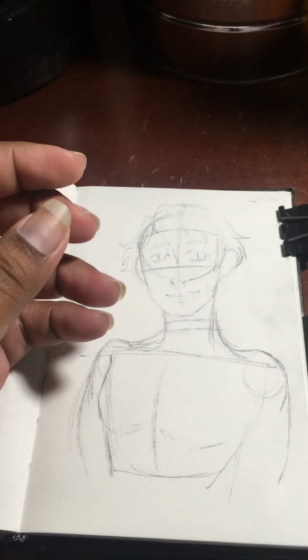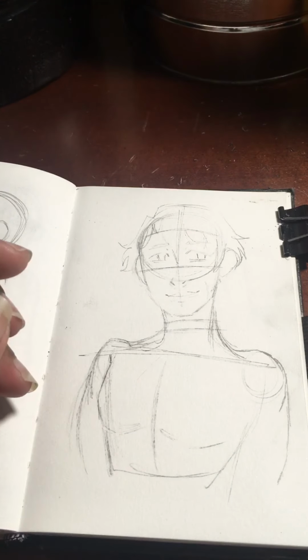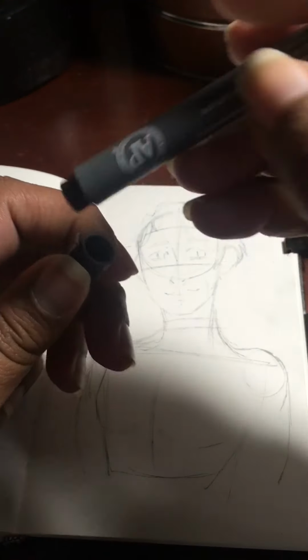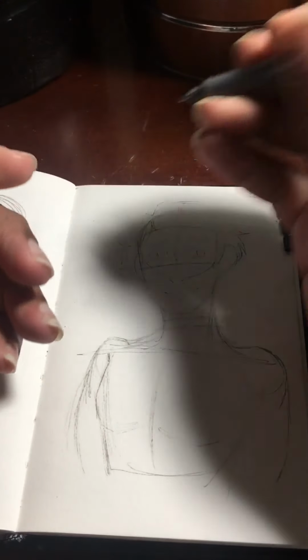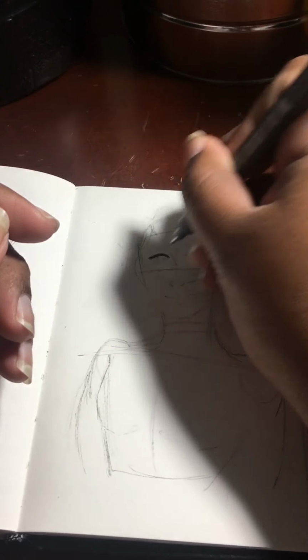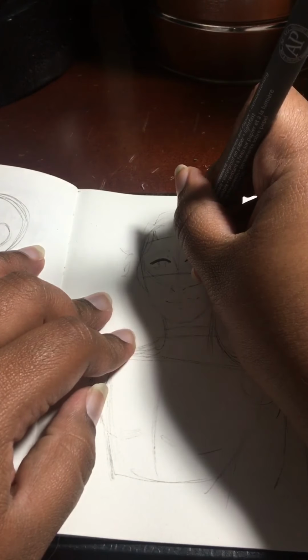It really depends on you, but you can also use regular pens or just pencil, which is nice too. If you're on a budget and you want to just draw something, you just use pencil.